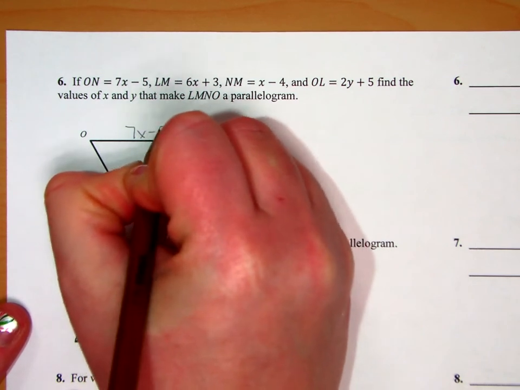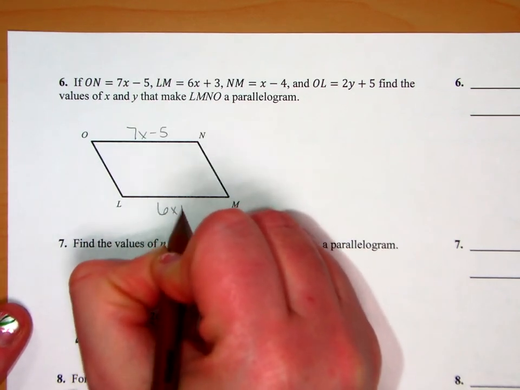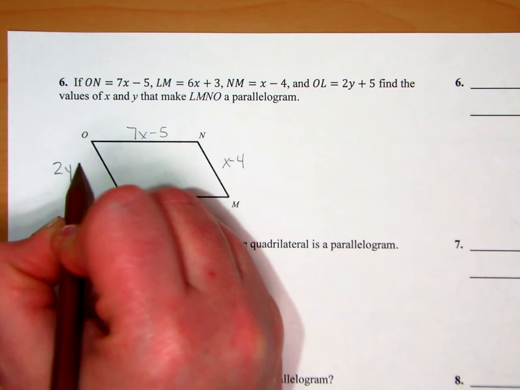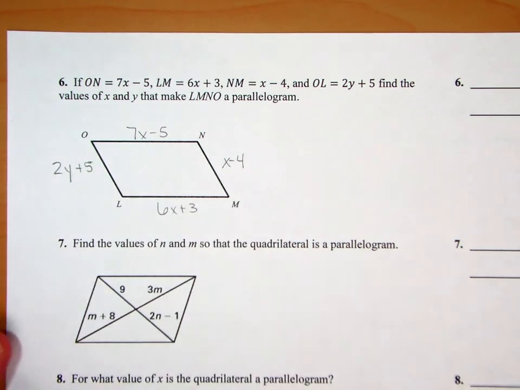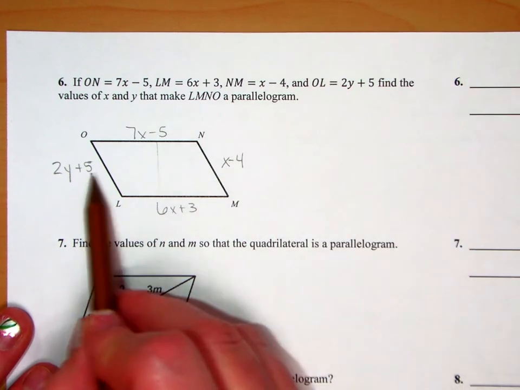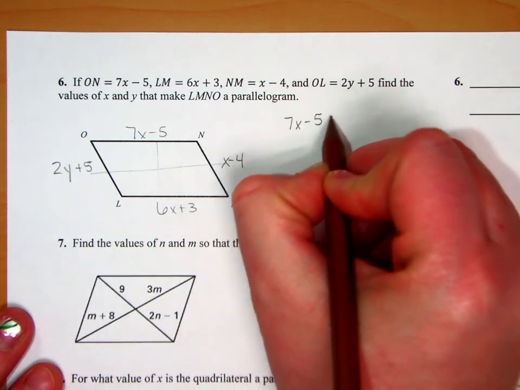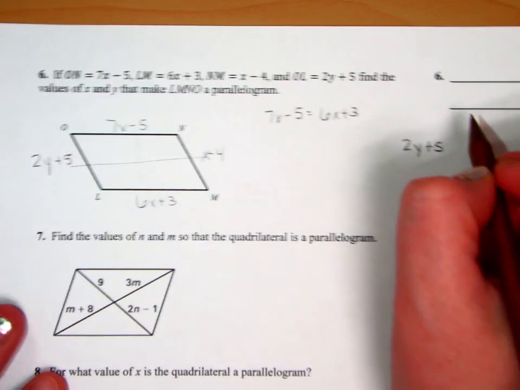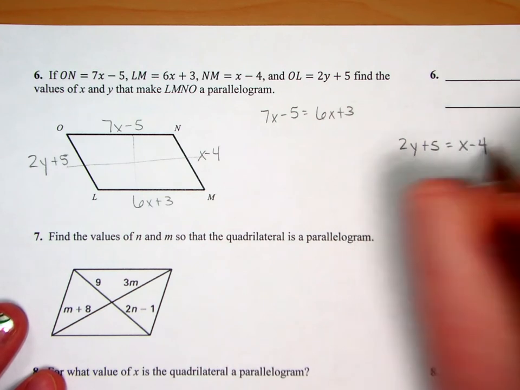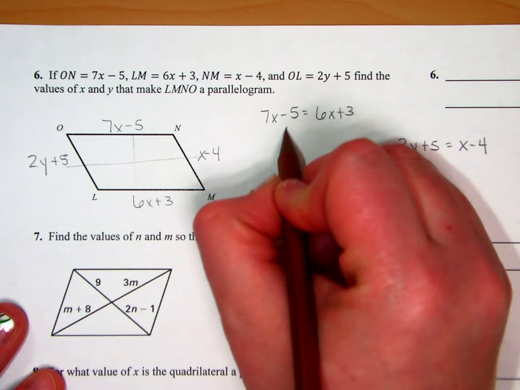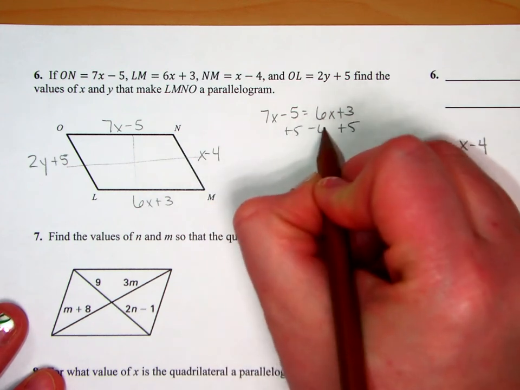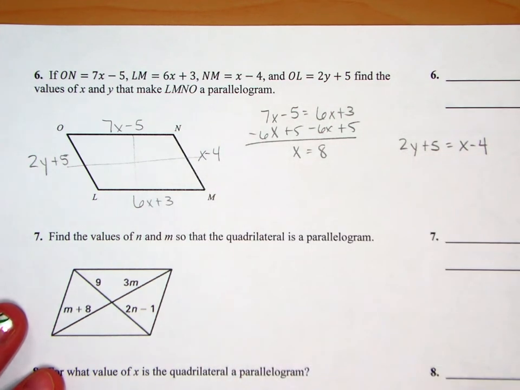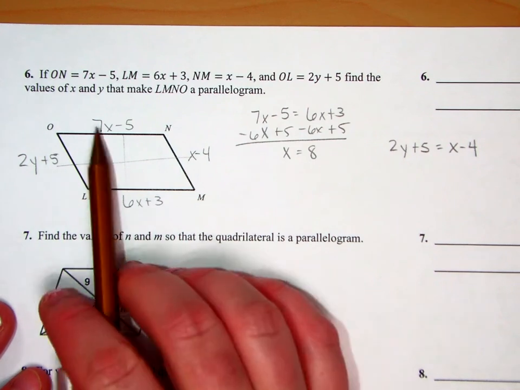So ON is 7x minus 5. LM is 6x plus 3. NM is x minus 4. And OL is 2y plus 5. So opposite sides are congruent. So opposite, opposite. 7x minus 5 equals 6x plus 3. And then 2y plus 5 is equal to x minus 4. So solving this problem first, move like terms to be together. X equals 8. Sweet.